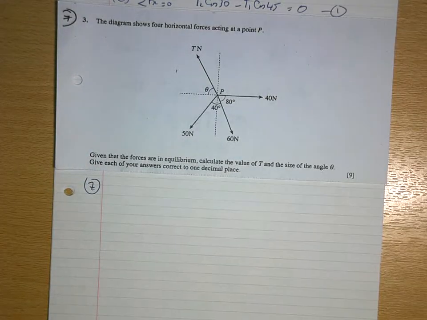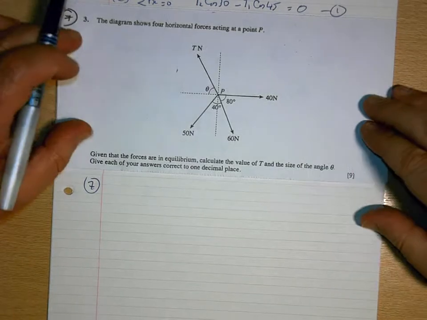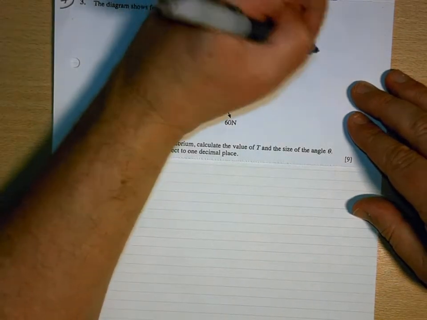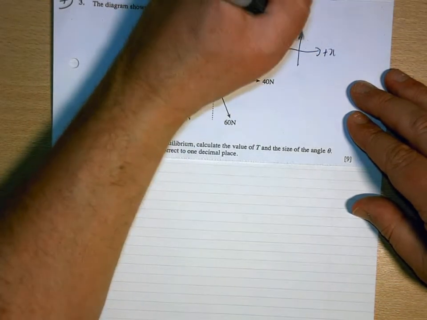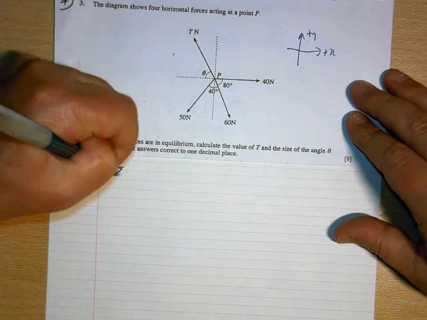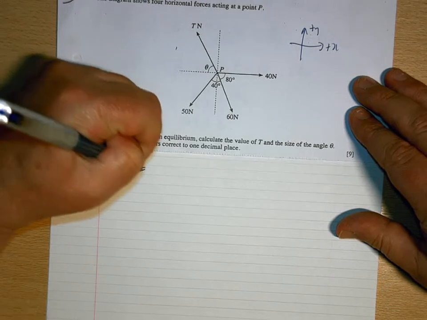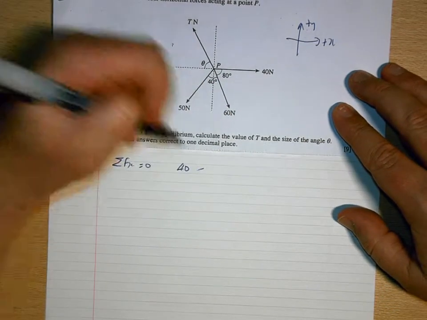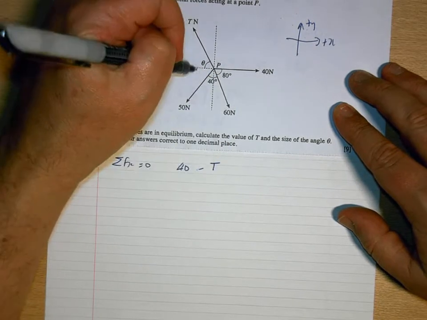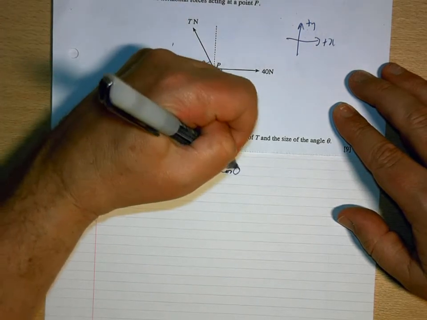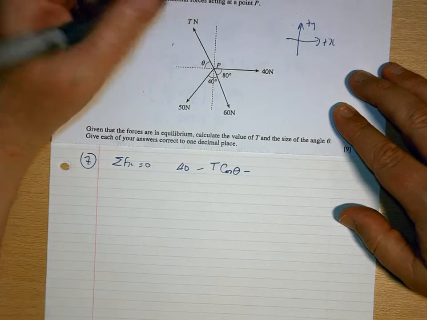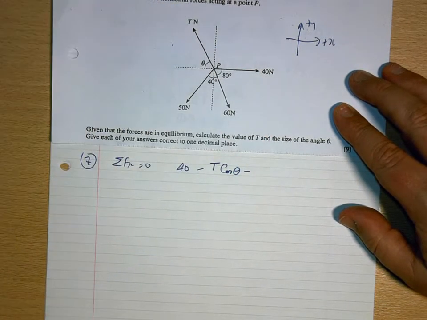Diagram shows 4 horizontal forces acting at a point, given the force in equilibrium. Plus x plus y, sum of x equals 0: 40 minus t cos theta minus, right, let's think about this here.